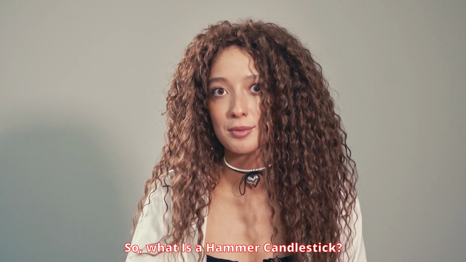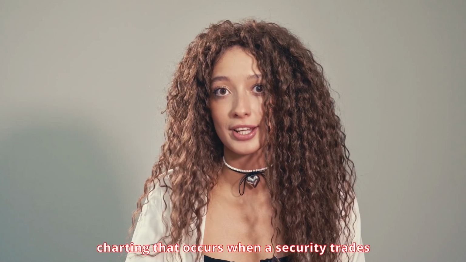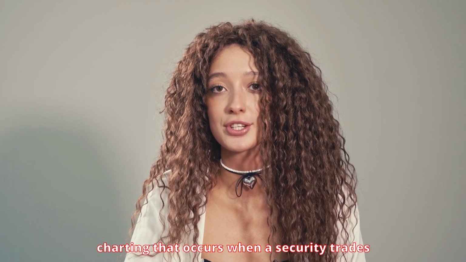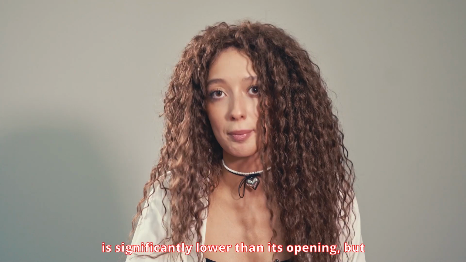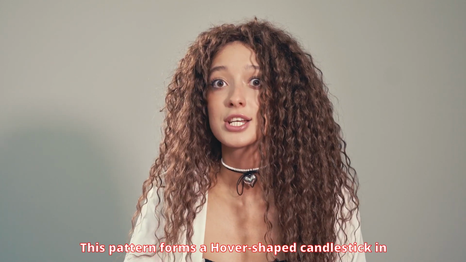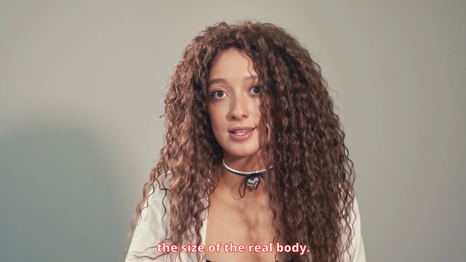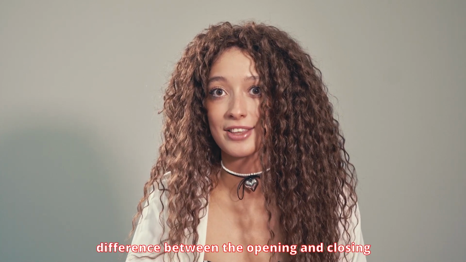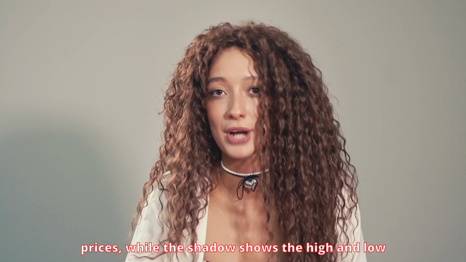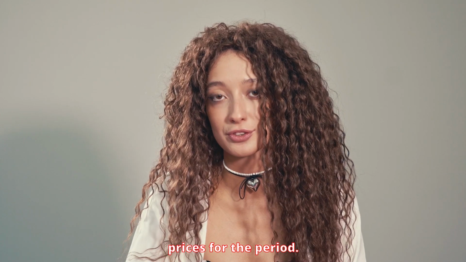So, what is a hammer candlestick? A hammer is a price pattern in candlestick charting that occurs when a security trades significantly lower than its opening, but rallies within the period to close near the opening price. This pattern forms a hammer-shaped candlestick in which the lower shadow is at least twice the size of the real body. The body of the candlestick represents the difference between the opening and closing prices, while the shadow shows the high and low prices for the period.